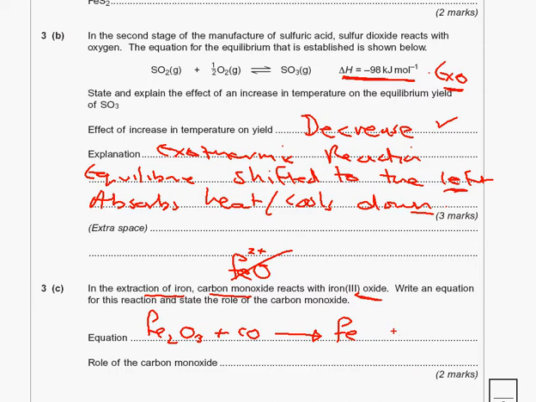We're making Fe, and we've got to lose this oxygen here, and it will bond with the carbon monoxide to form carbon dioxide. And now we need to balance it. I've got 2 iron ions here, so I must have 2 atoms here.